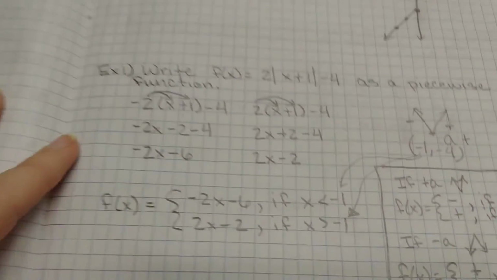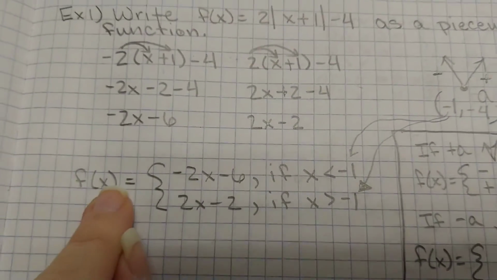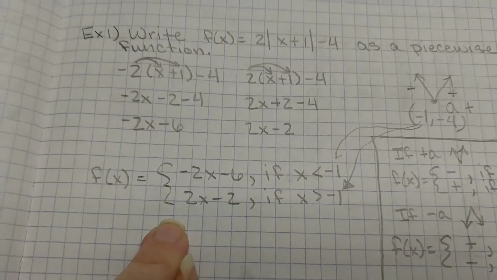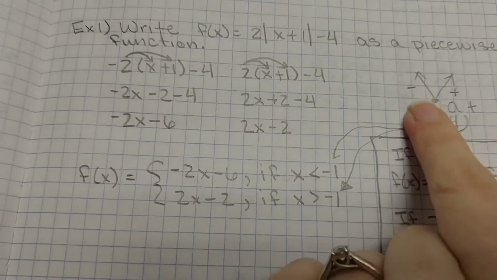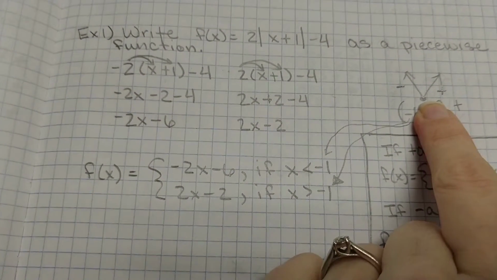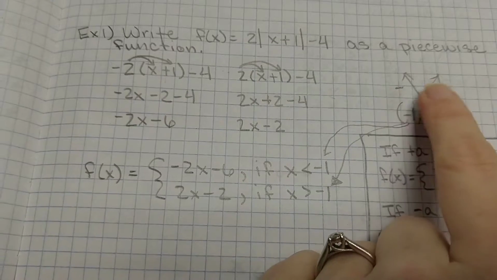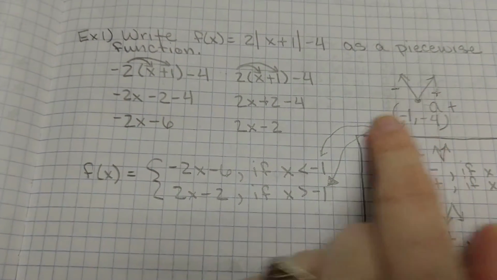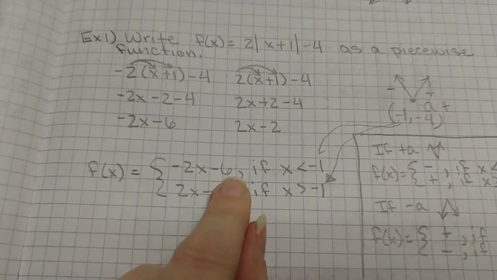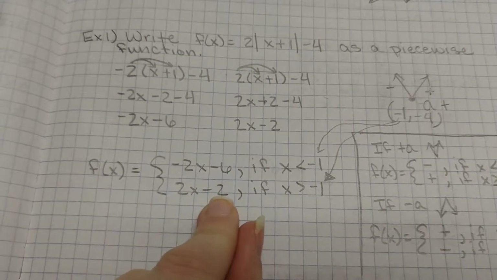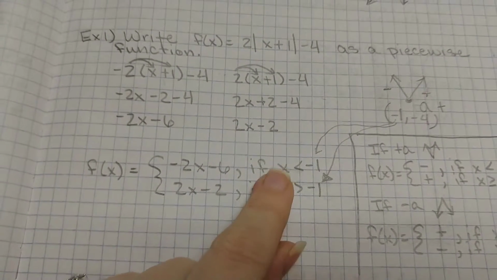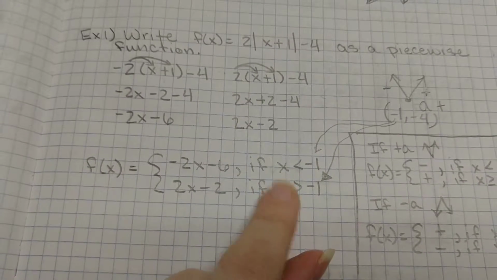So I'm going to start building my piecewise function. We have f of x, because that's what our function was called, equals, and do the best you can to build these French brackets. If I go back to my original V-shaped graph, I have the negative on the left and the positive on the right, so my negative needs to be written first. So I have negative 2x minus 6 on top, and then 2x minus 2 on the bottom. Then I have my comma, if, and I'm always going to do x.